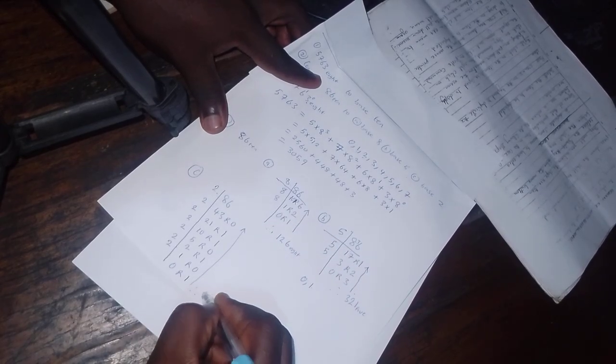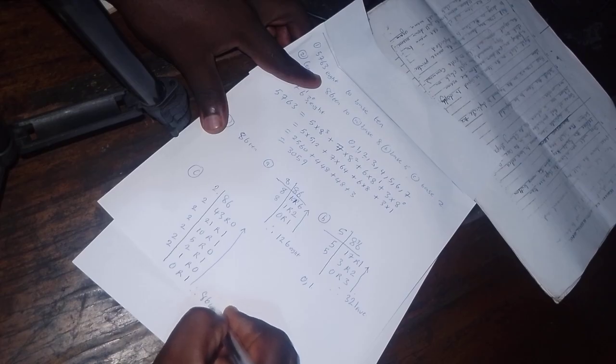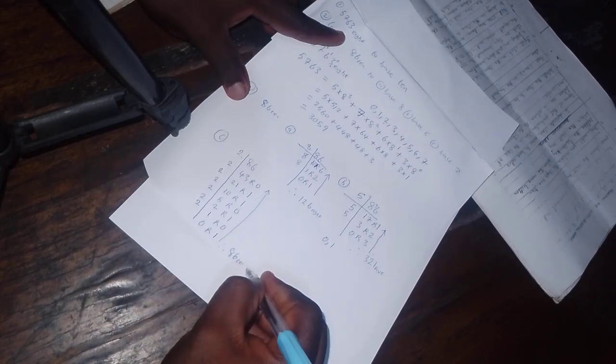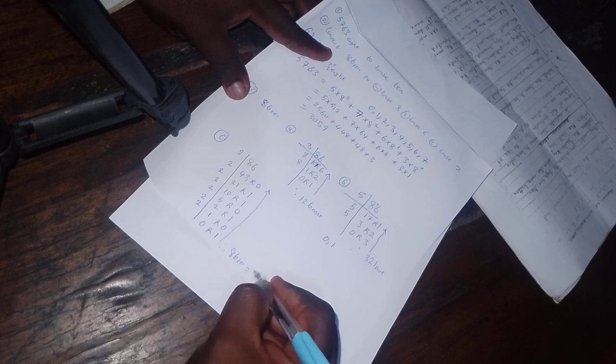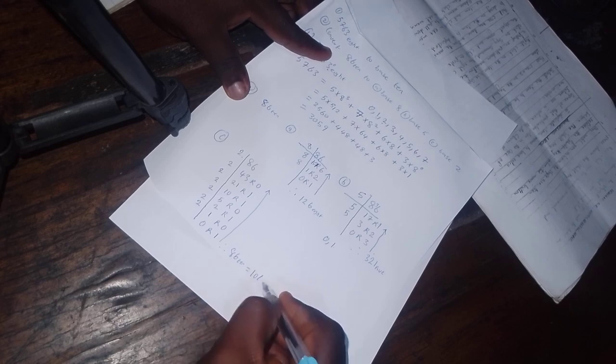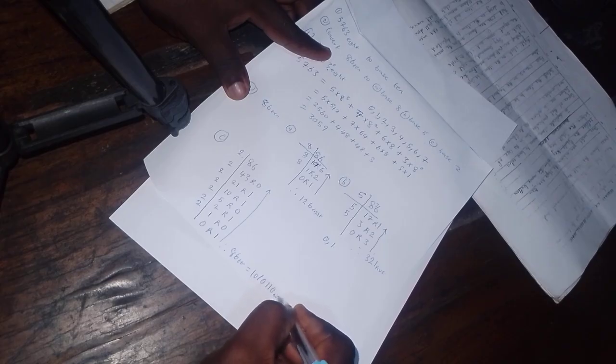Therefore, 86 base 10 in base 2 equals 1010110 in base 2.